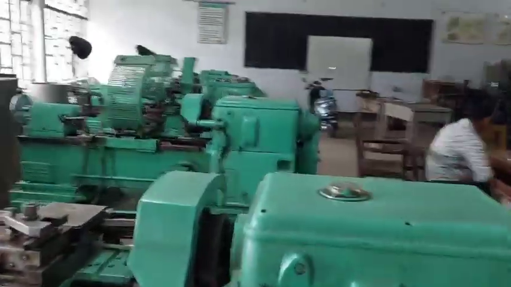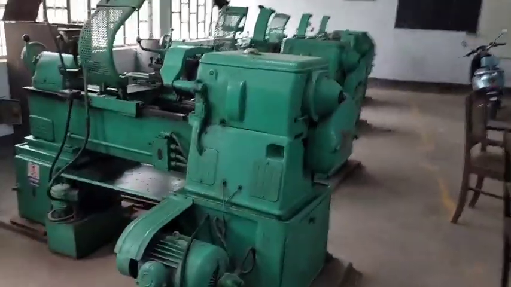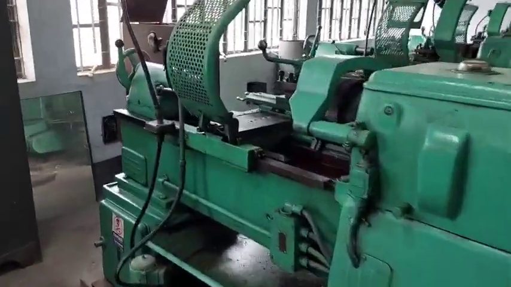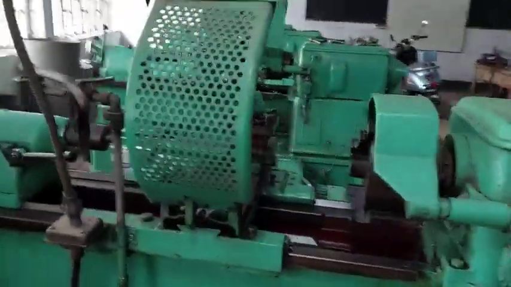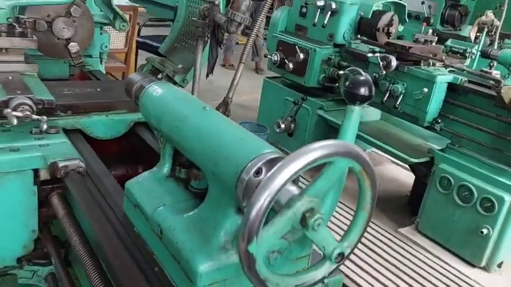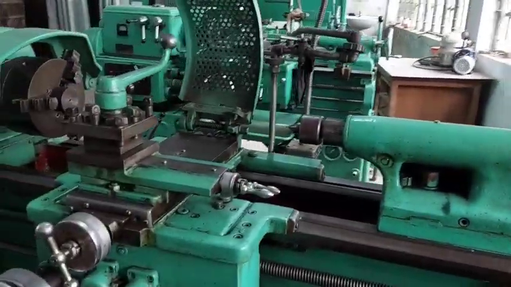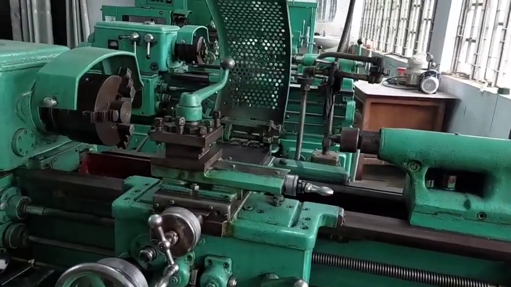Many operations are performed by the lathe machine, including turning, taper turning, stud turning, rimming, facing, centering, drilling, knurling, and many other works. The lathe machine is the most important and most necessary machine in any machine tool industry or any tool room work.